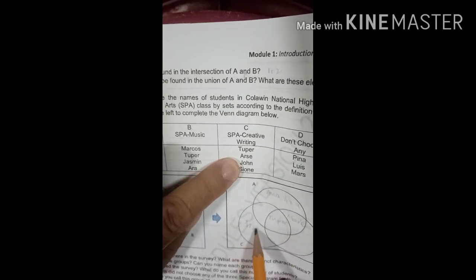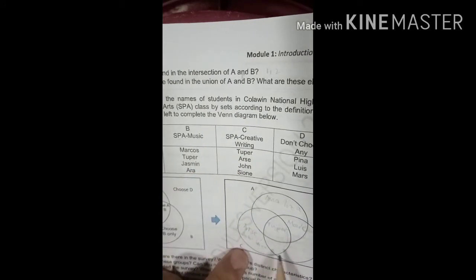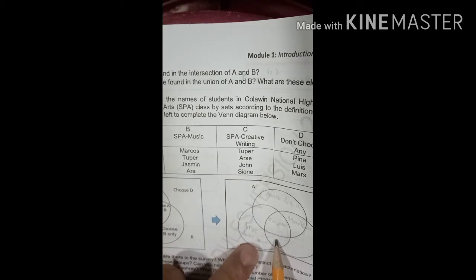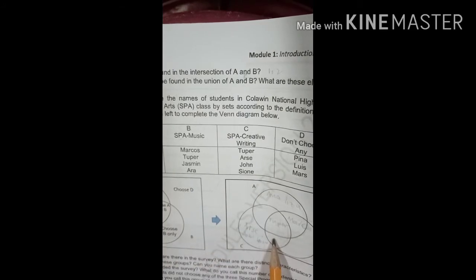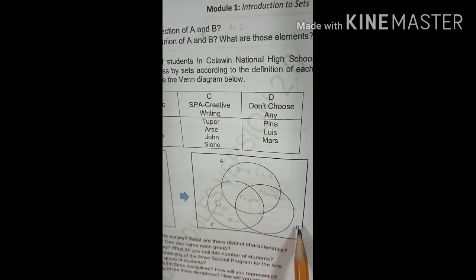RC, John, and Sion. Okay. Why is it that we will not write RC, John, and Sion here in this space? It's because this space is part of the intersection of C and B. So look, are there any names common to C and B?